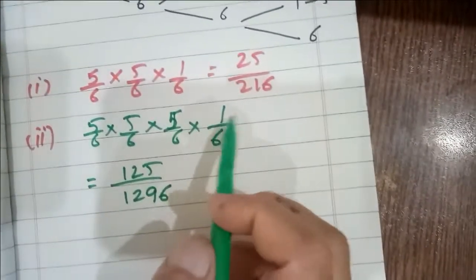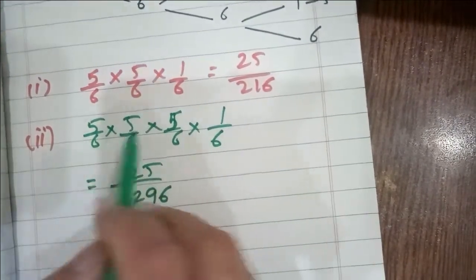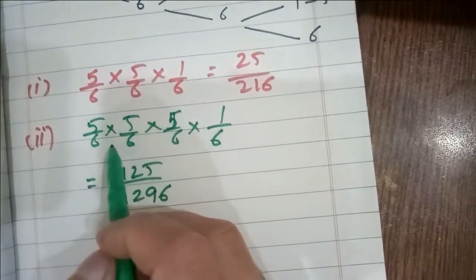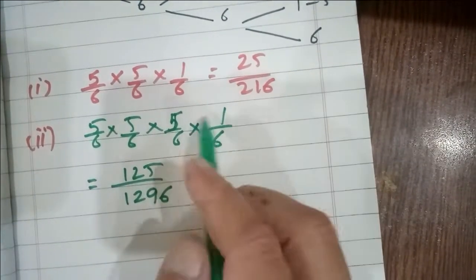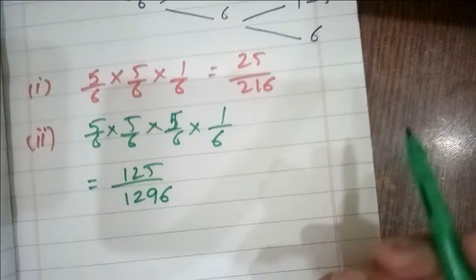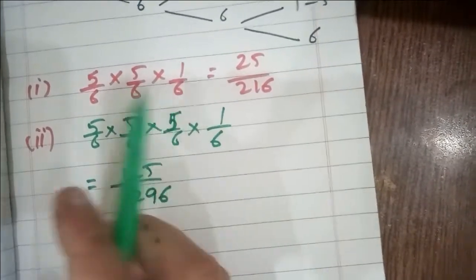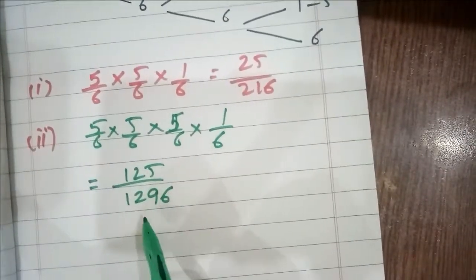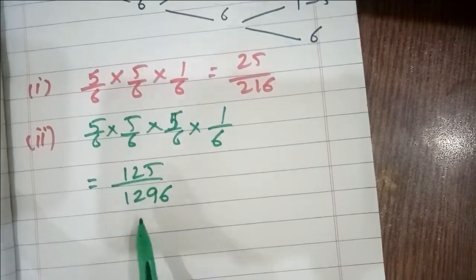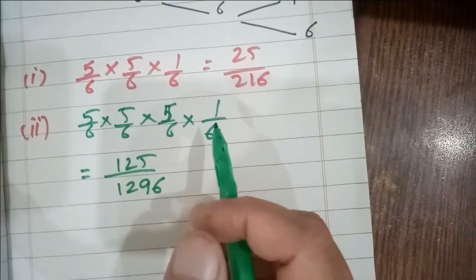So this is the second part, for the fourth roll. For this it is 5 over 6 multiplied by 5 over 6 multiplied by 5 over 6, and then getting 6, 1 over 6. This is the game ending on the fourth roll. So it will be 125 over 1296.